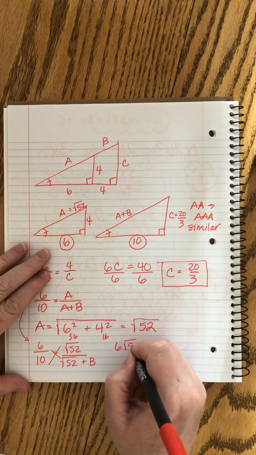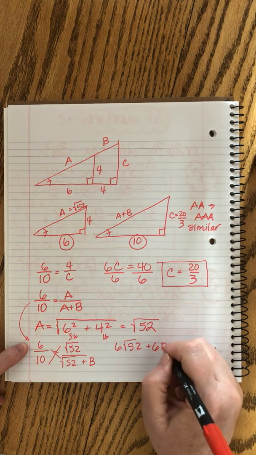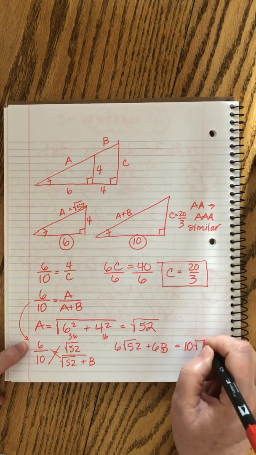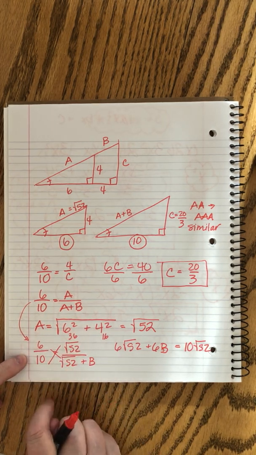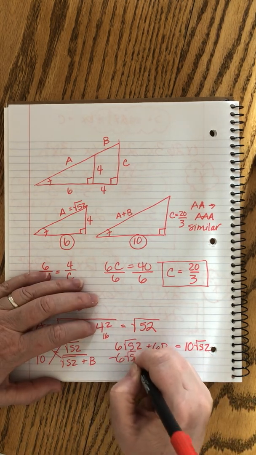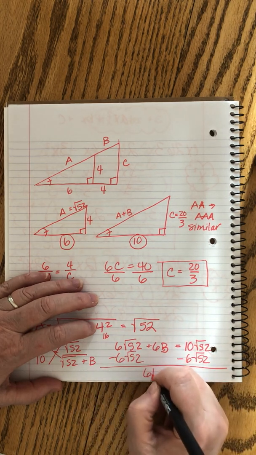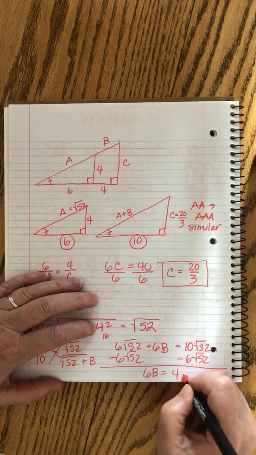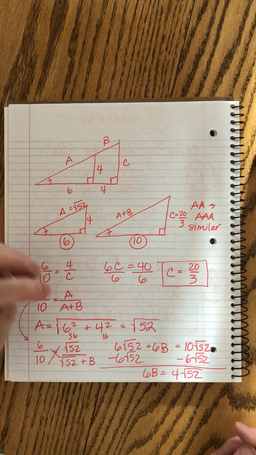6 times the square root of 52 plus 6b. I'm distributing this as I go. Equals 10 times the square root of 52. Those two, right? Wolf to pig, 6b. All right? Well, let's subtract 6 square root of 52, and I feel good about that. 6b equals 4 times the square root of 52. Huh. All right.